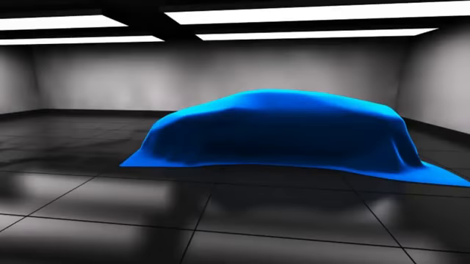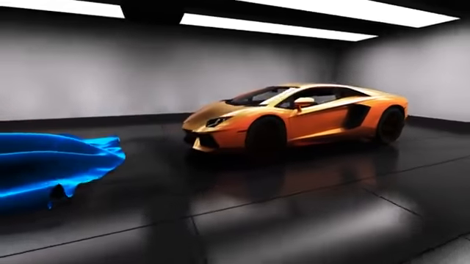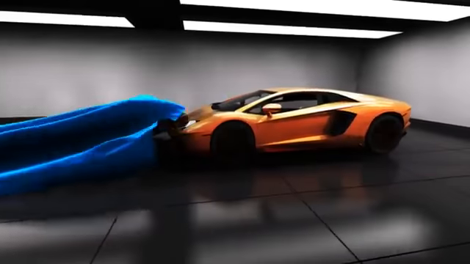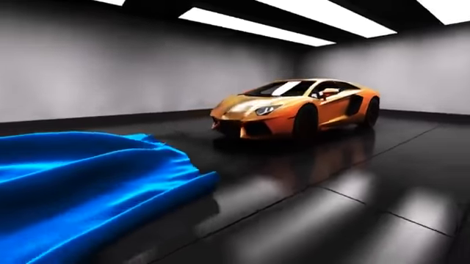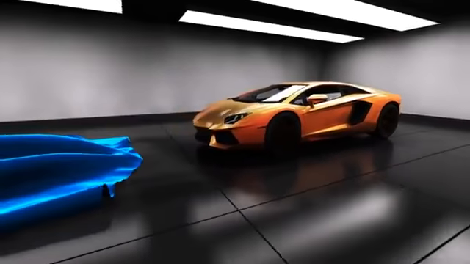Hey, what's up everyone? In this tutorial, what we're going to be doing is using Bullet soft bodies to recreate this effect. Okay, so I'm really excited to do this tutorial. Let's just jump right into it and get started.